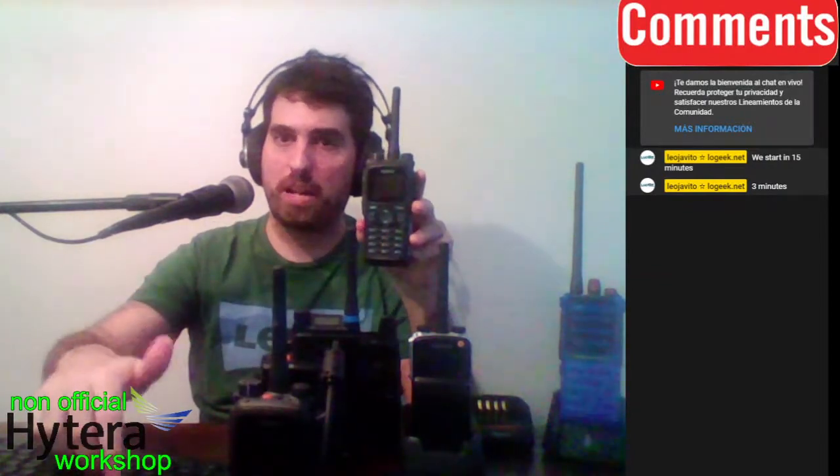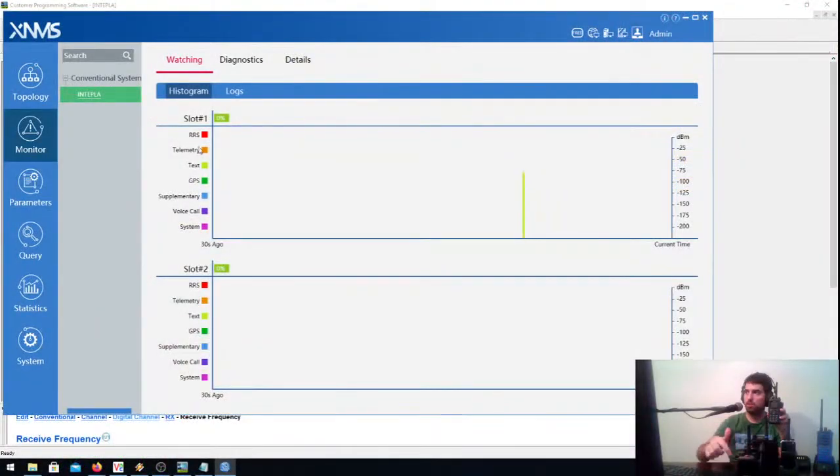Okay. The other device received the message, and if I go back to my screen, you will get a short green block here, which is the period of time that slot number 1 of this repeater was busy sending this kind of data to other devices.